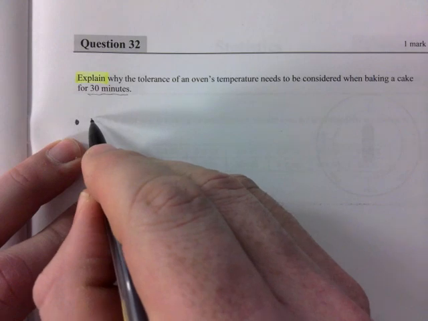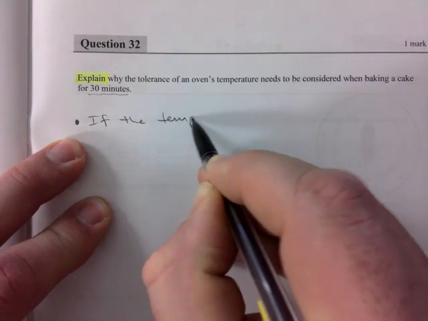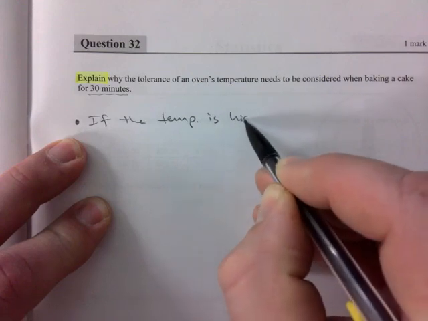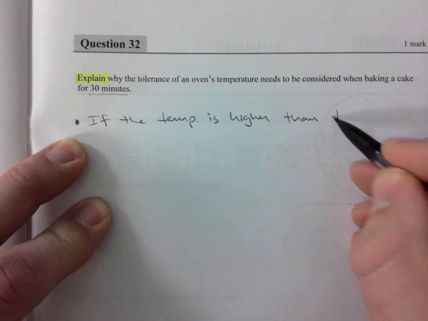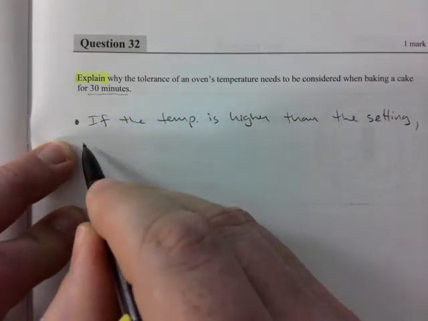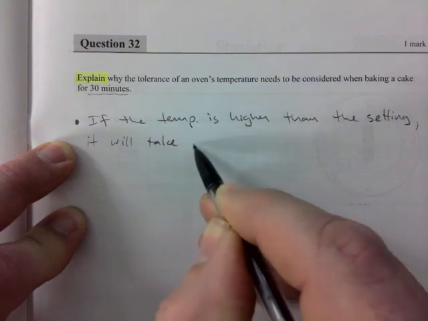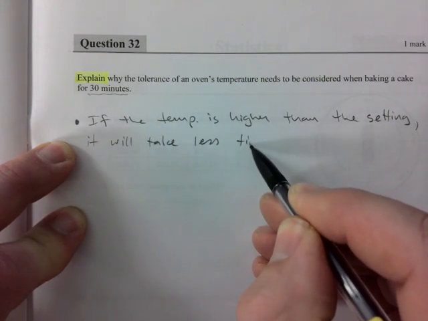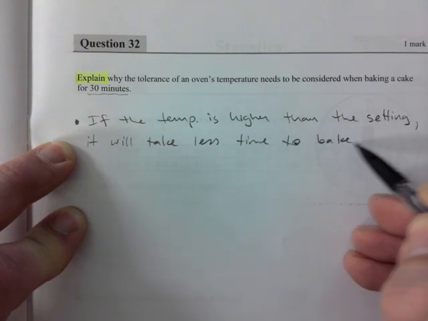So if the temperature is higher than the setting, it will take less time to bake the cake.